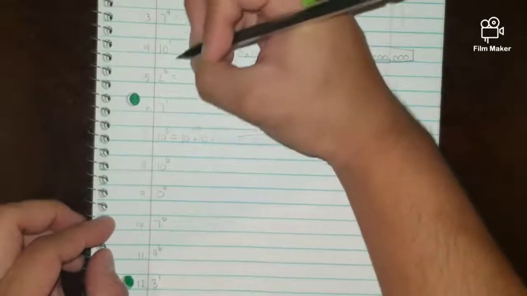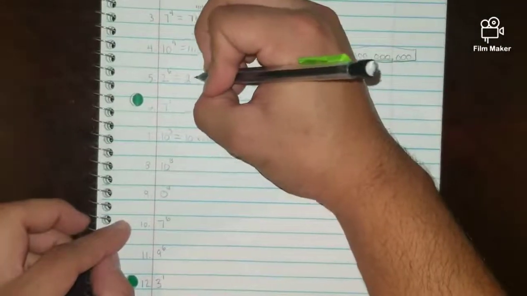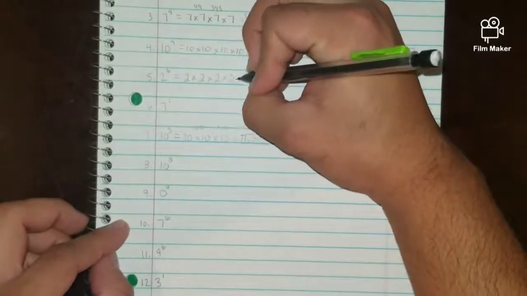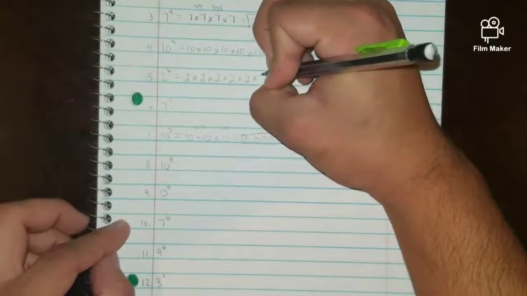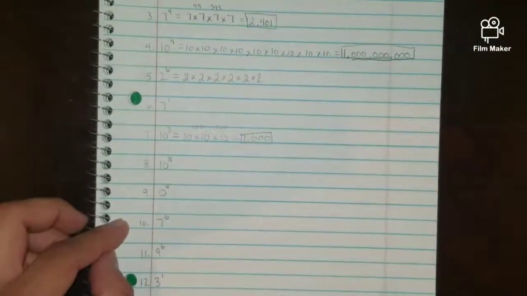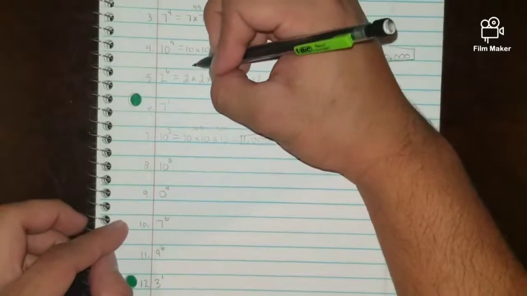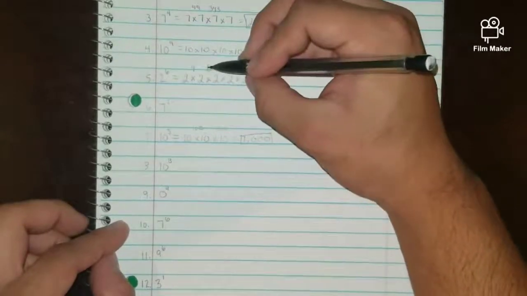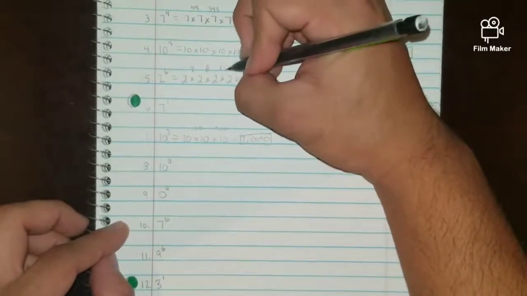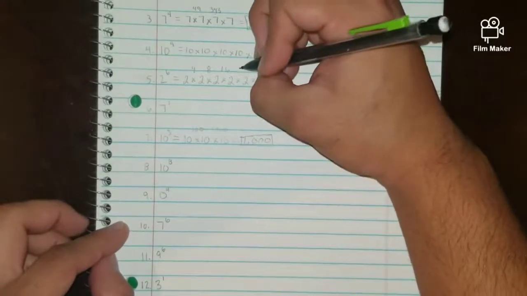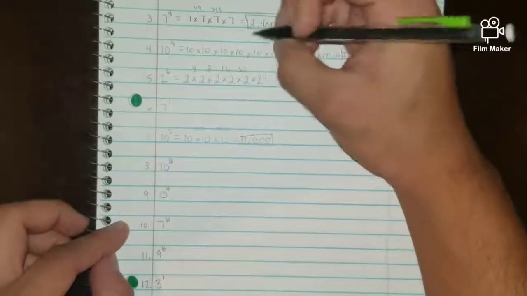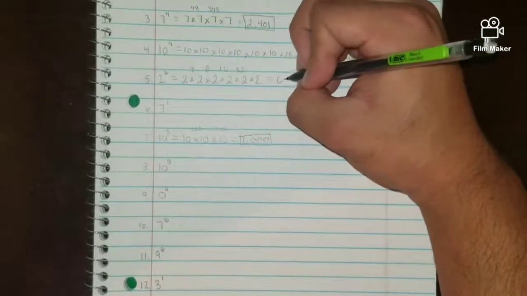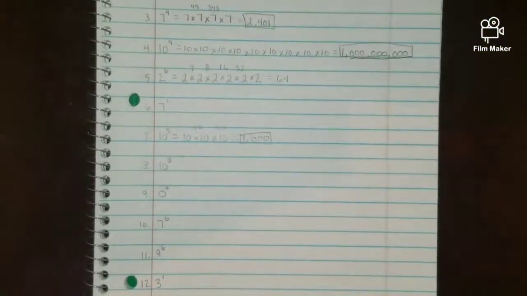All right. For the last example I will be doing, we have 2 to the 6th. So we write 6 2s: 1, 2, 3, 4, 5, 6. All right. And we multiply each together. 2 times 2 gives us 4. 4 times 2 gives us 8. 8 times 2 gives us 16. 16 times 2 gives us 32. And 32 times 2 should give us 64, which should be our final answer.